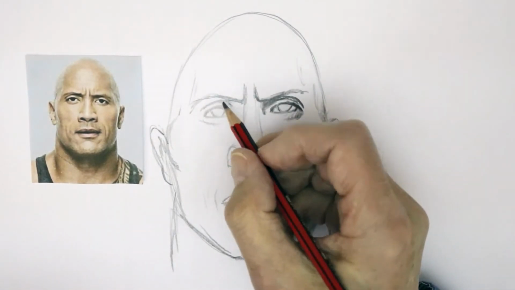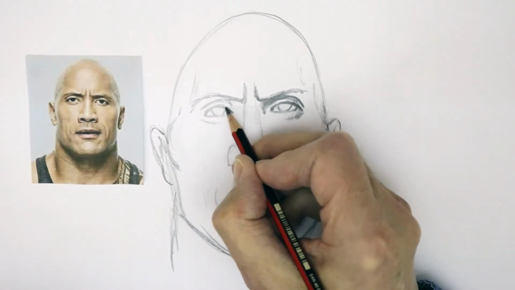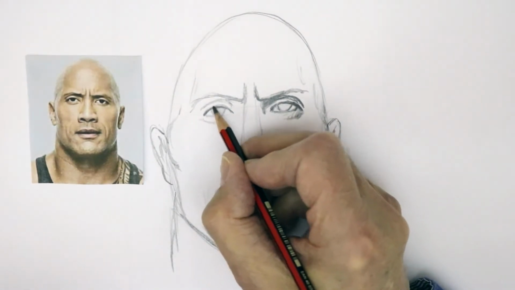Now before I shade in the actual pupils themselves, I want to talk about that. Hold on, so there's the top of that one.